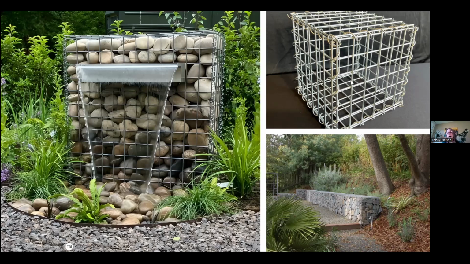So you can buy cages that you fill yourself, or you can make your own. And here is a beautiful retaining wall made from a gabion structure. But I've seen people use these around a mailbox post. It doesn't have to be any fancy big architectural thing. It can be just a little moment, and it can still add a lot of habitat interest.